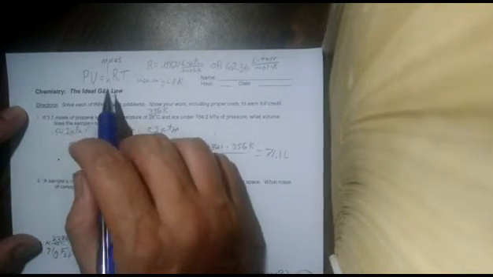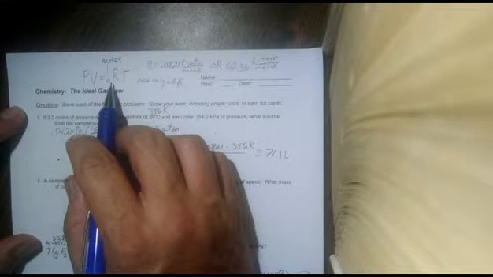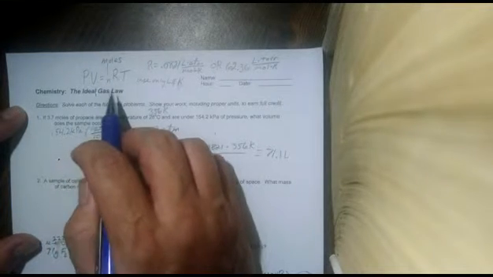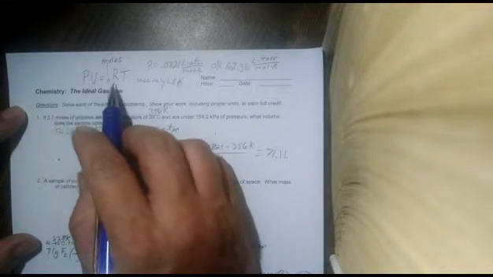Here's the formula for gases when they're in a static situation. If it's changing, it's the other videos; it's the combined gas law. If it's just a situation with moles in it, and they're giving you grams or moles, this is the one you're looking for: PV equals nRT.